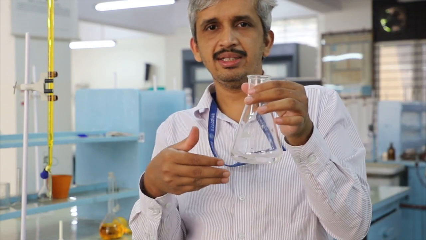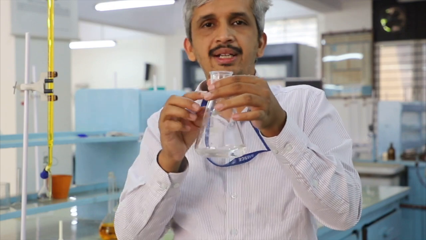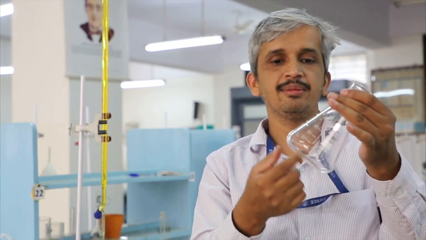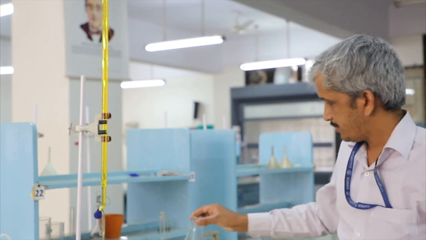What happens if I rinse the conical flask with the solution to be taken? There will be some portion of the solution left. If I rinse with the solution to be taken, you can see there are some droplets, right? Here you can see some droplets. That means some extra solution is getting added into the conical flask. Therefore, to avoid that, the conical flask should never be rinsed with the solution. It should be rinsed only with distilled water, not with the solution to be taken. Okay?